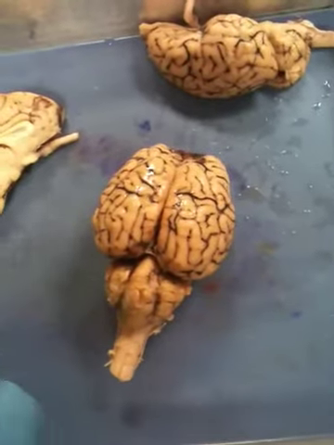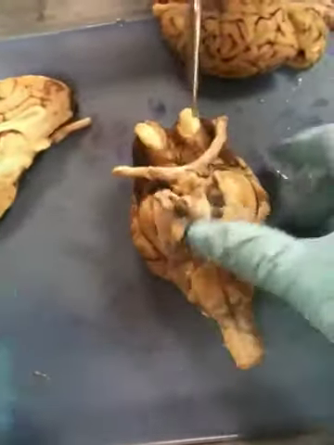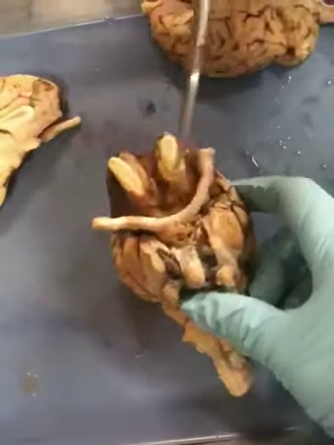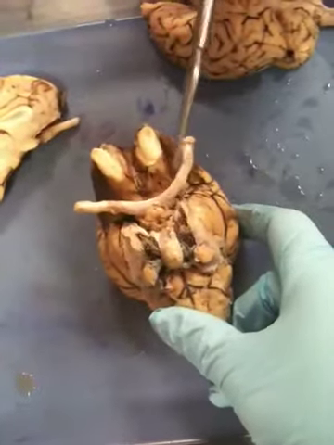Want me to flip it? What did we miss? Did we talk about the olfactory bulbs connected to the temporal lobe by the olfactory tract?